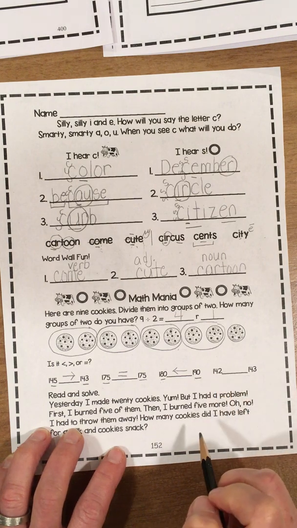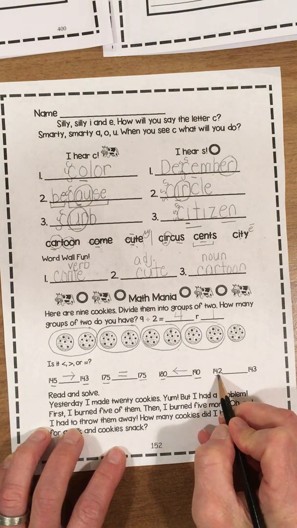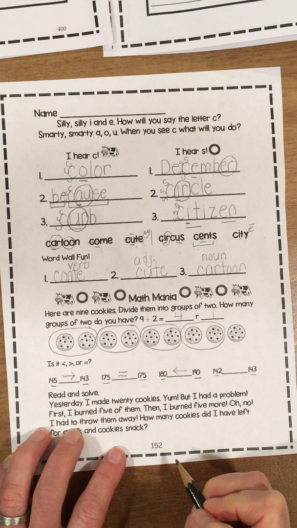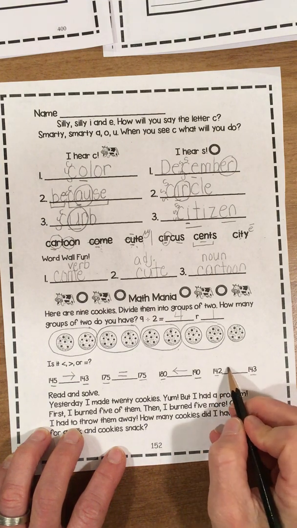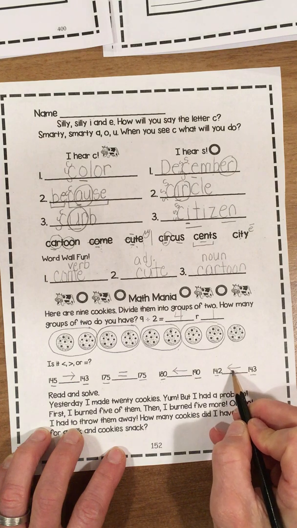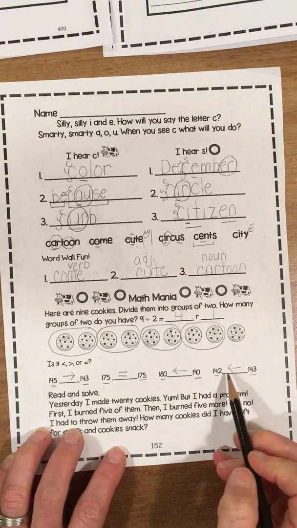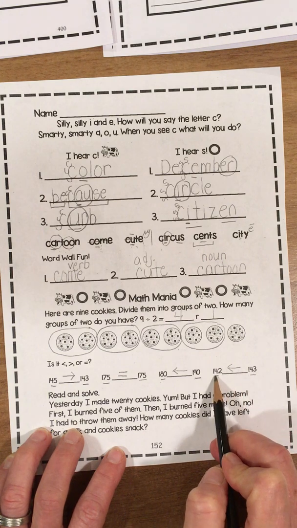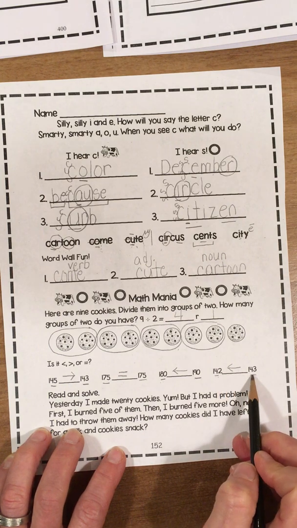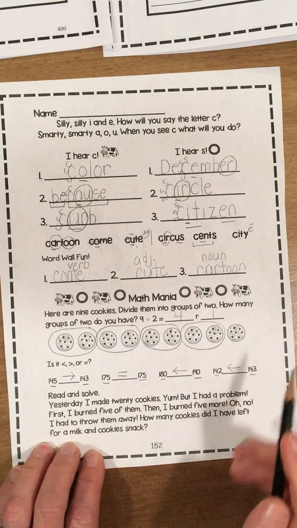These 2 numbers are in the hundreds. 42, 43. Which one is less? 142 or 143? The arrow points to the baby number. This is 1 less than this. 142 is less than 143. 143 is more than 142.